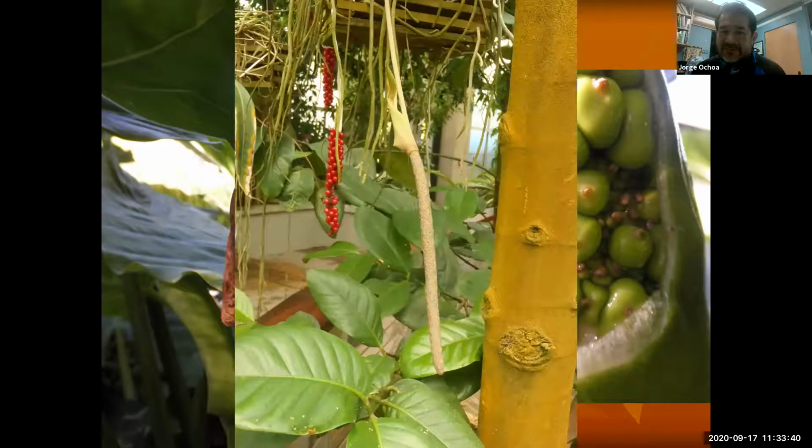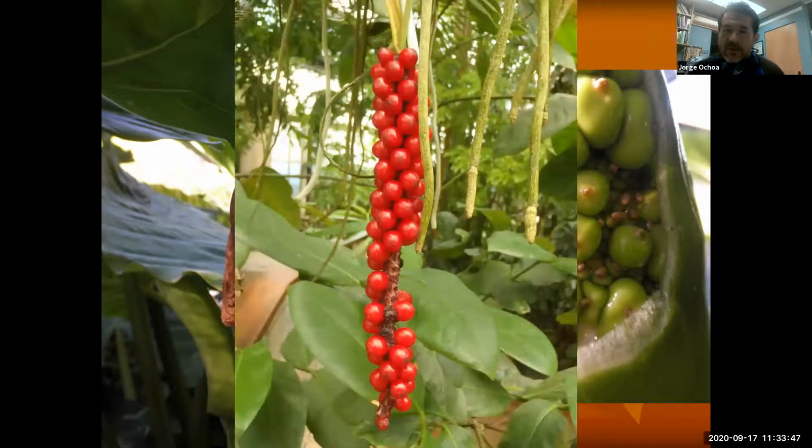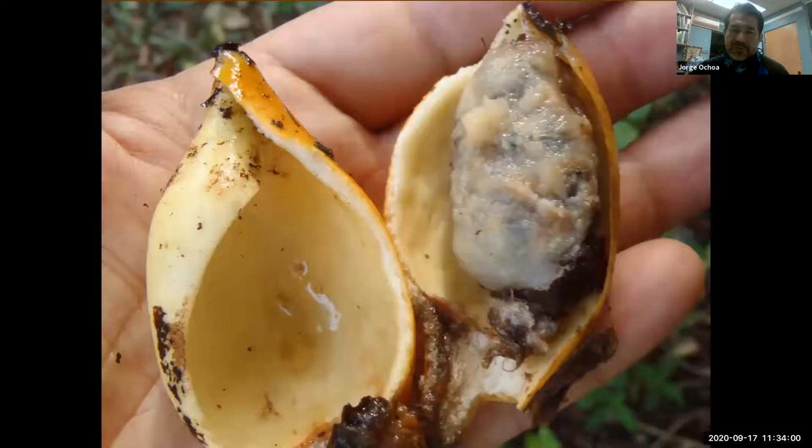And so we have anthurium here. And in this case, we have the fruits that are going to be very, very colorful, most likely to attract a bird. And the bird is going to eat the fruit, hopefully not digest the seeds. And when it goes to a different area, it's going to drop the seeds somewhere else. So birds may disperse them.